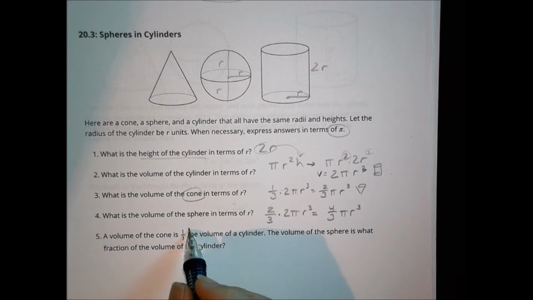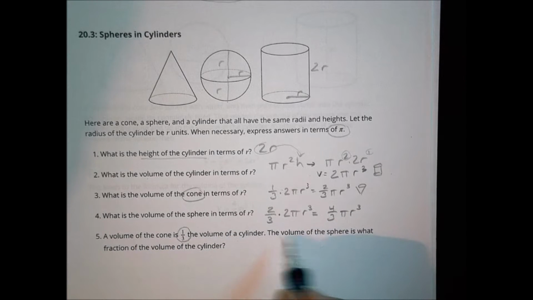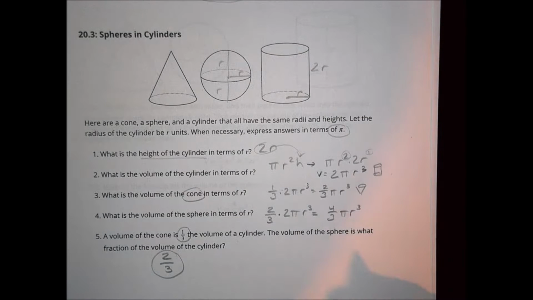The volume of the cone is 1/3 the volume of the cylinder. The volume of the sphere is what fraction of the volume of the cylinder? We just said a second ago, that's going to be 2/3. Okay, so that's what's left. Alright, so that's what we have so far, kind of talking through some stuff there.